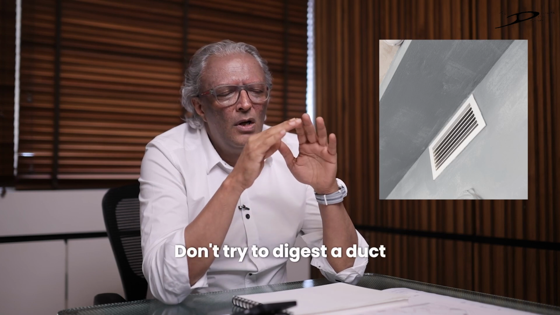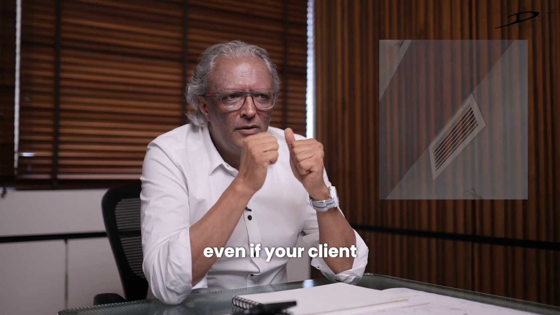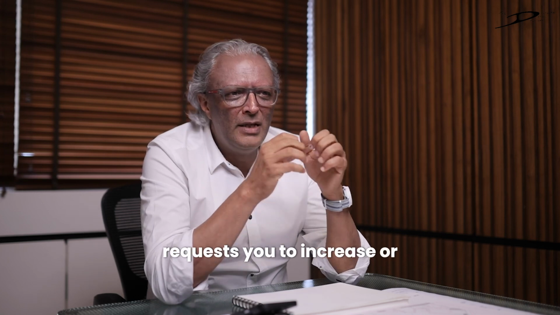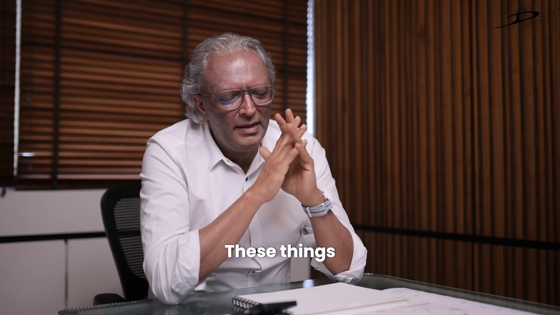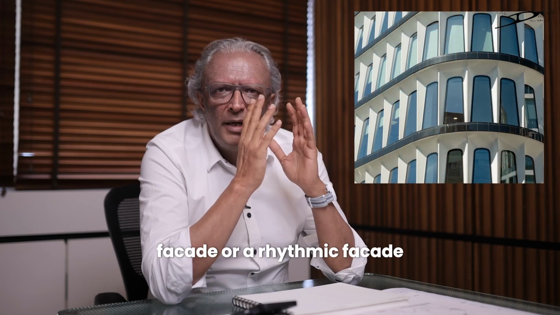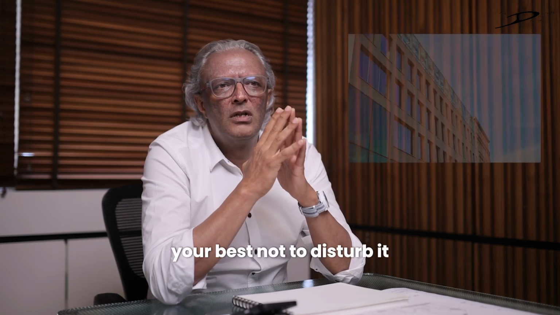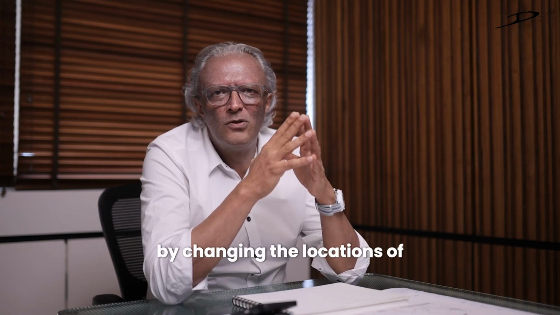Don't try to digest a duct into your interior design layout plan, even if your client requests you to increase or enhance his spaces. These things should never be done. If the building has a good facade or a rhythmic facade or a harmonious facade, please try your best not to disturb it by changing the locations of your windows, etc.